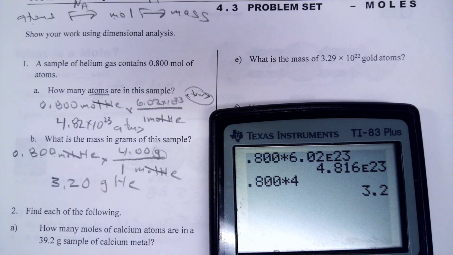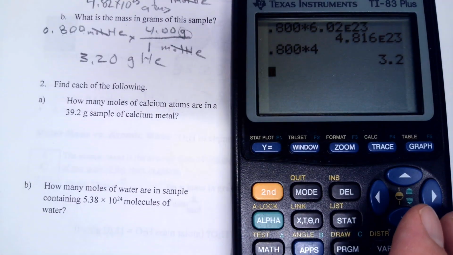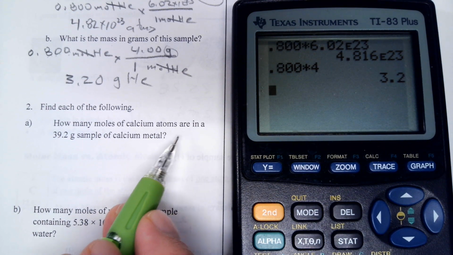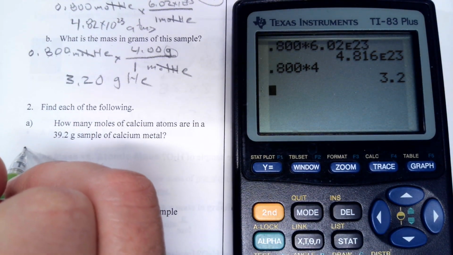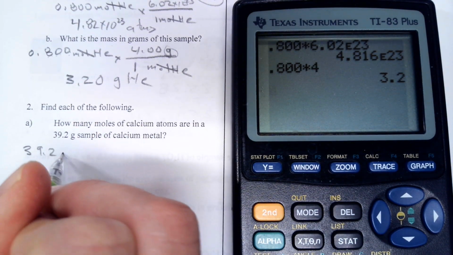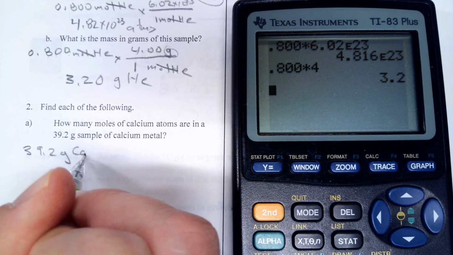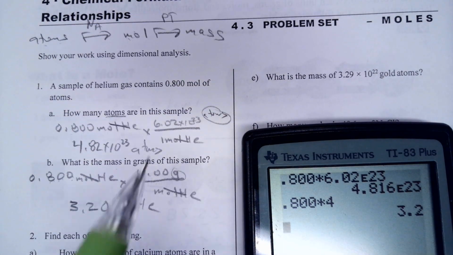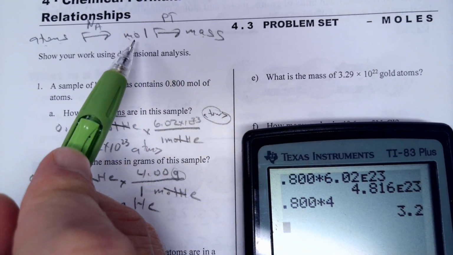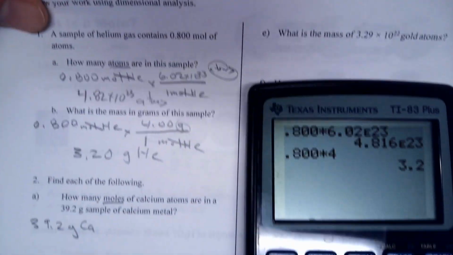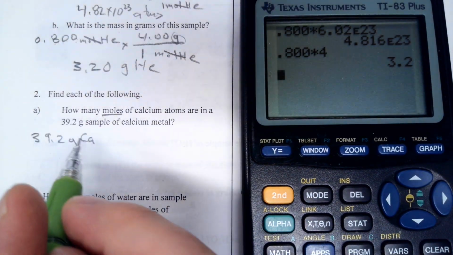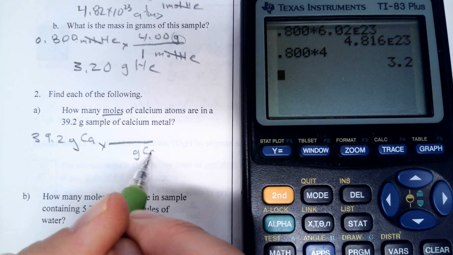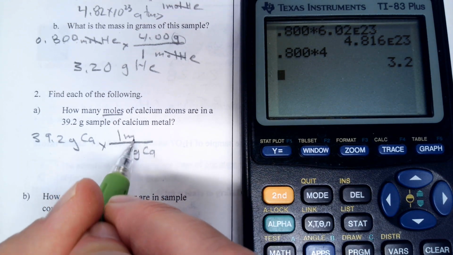Now, let's just try one more here, and then I'm going to let you give this a try. How many moles of calcium atoms are in 39.2 grams of calcium? So I'm starting with mass and going to moles right here. What I would want to do is say, okay, I know from the periodic table there are grams of Ca, and that equals 1 mole.